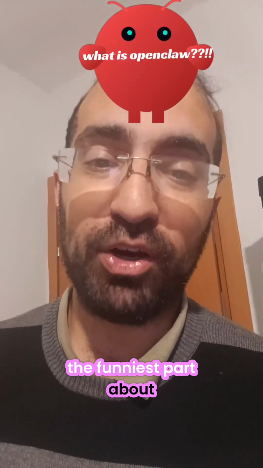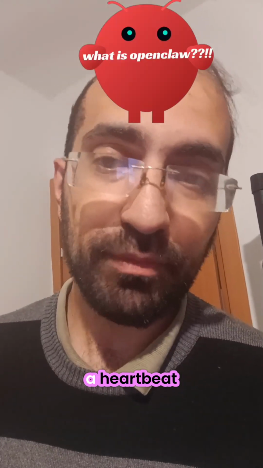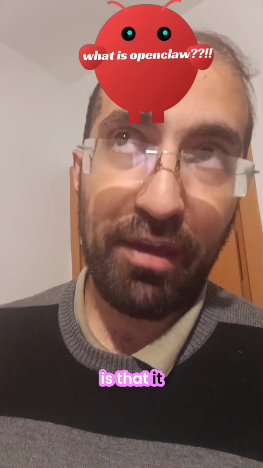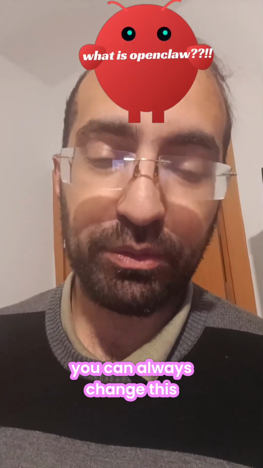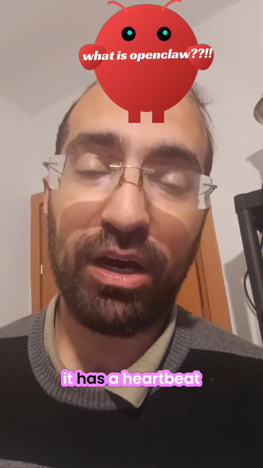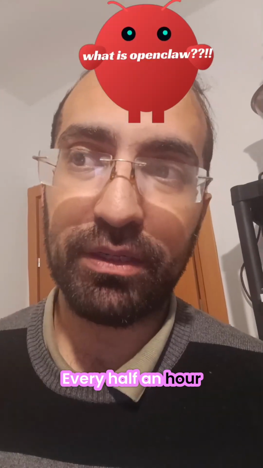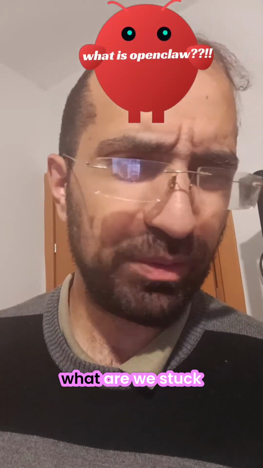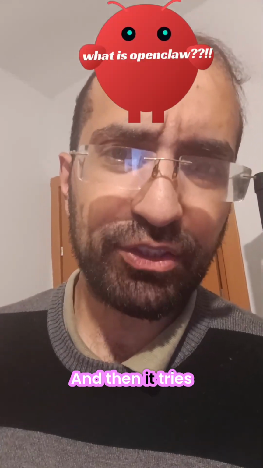Now, the funniest part about OpenClaw is it has a heartbeat. All it is, is that every half an hour by default, and you can always change this because it takes up your API token usage, it has a heartbeat. What does that mean? Every half an hour, it looks at all of what it's done for you and it says, hey, what are we stuck on right now? And then it tries to continue.